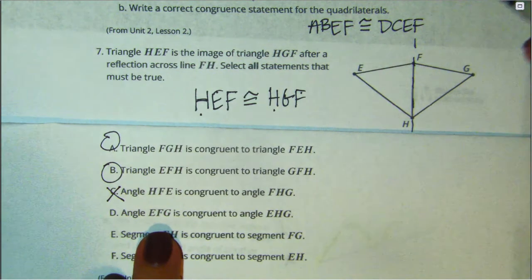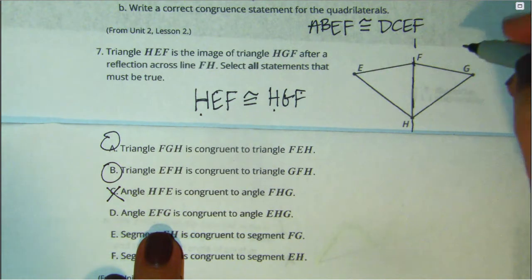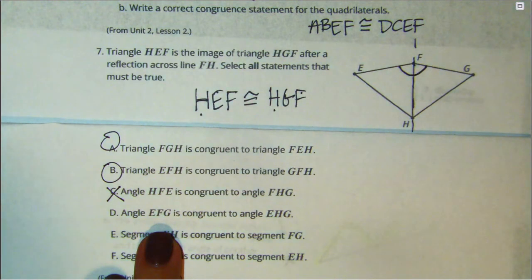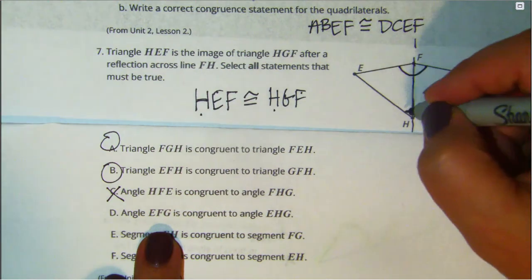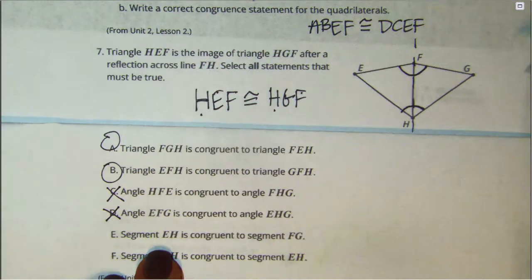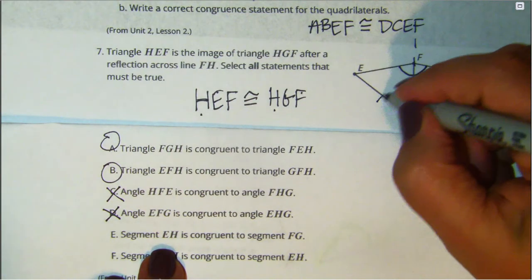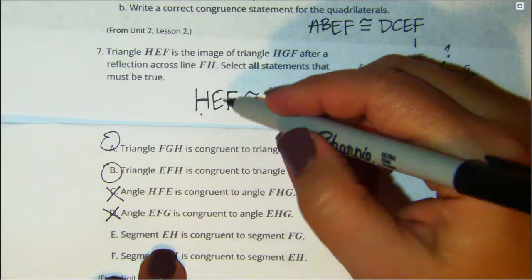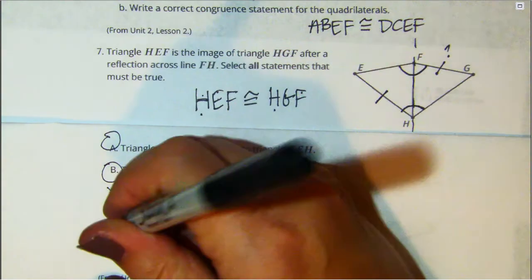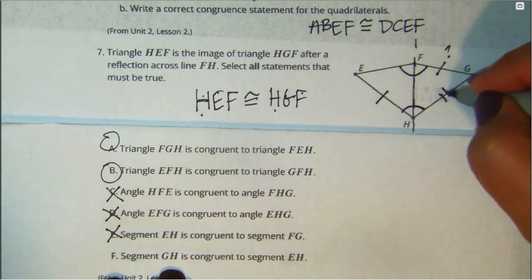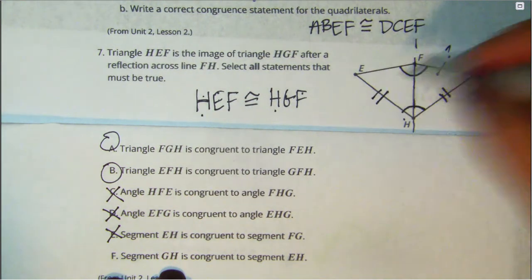Angle EFG. I'm going to use the figure now. EFG. That's this huge angle right here. Is congruent to angle EHG. No, because the reflection wasn't that way. Segment EH is congruent to FG. No, you could also look at the letters. EH, wrong order. Segment GH, that's this one, is congruent to EH. Yes.